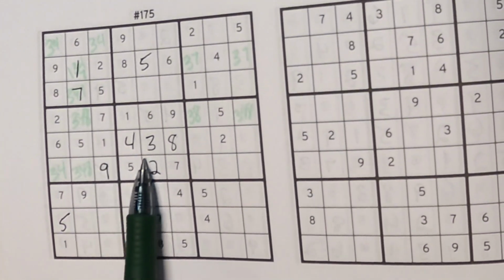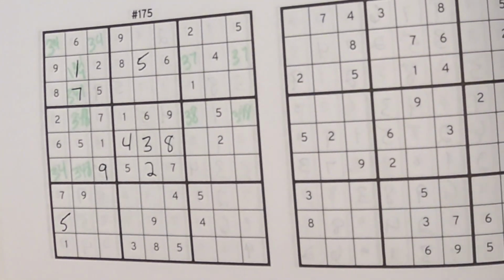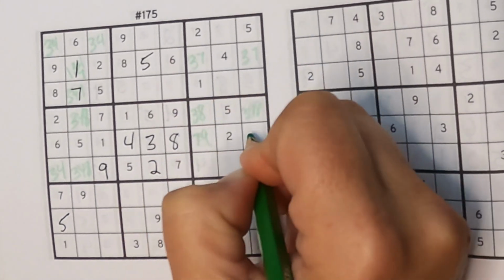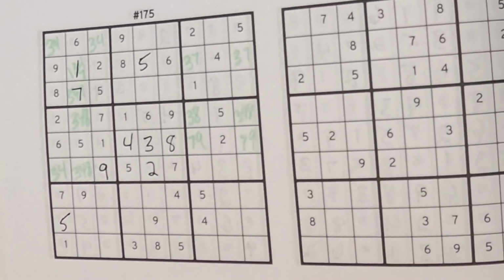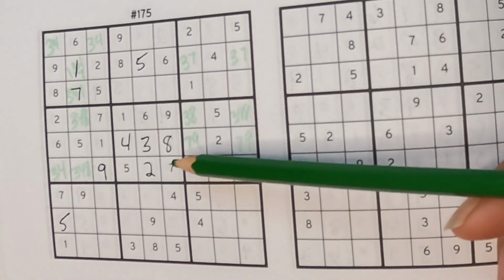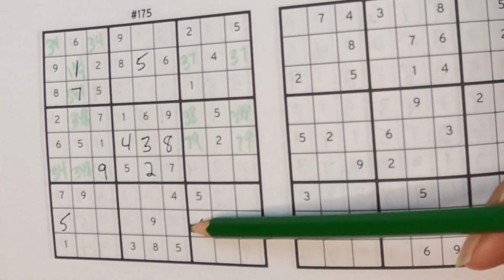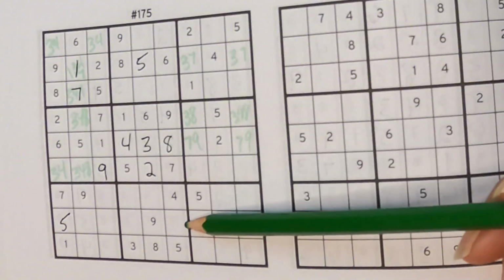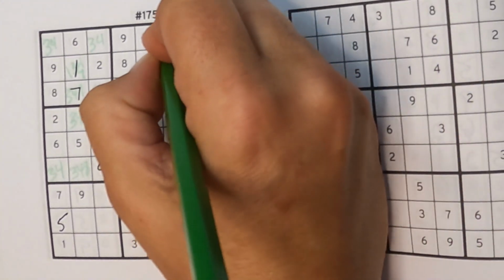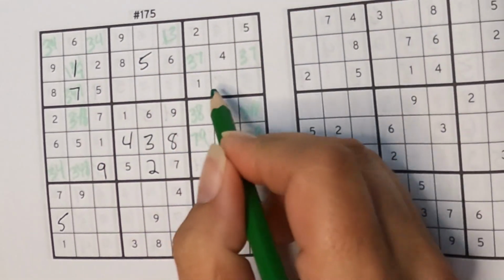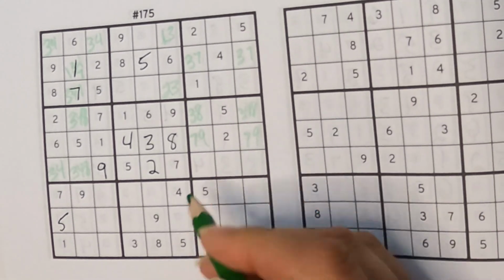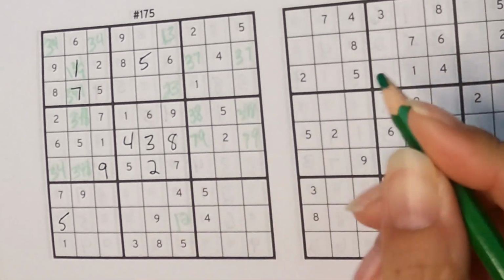If we look at this row now, we're missing 7 and 9, and I don't see any help. So 7, 9, 7, 9. If we look at this column, we're missing 1, 2, and 3. We've got a 2 here, so 1, 3, 1 here, so 2, 3, 3 here, so 1, 2.